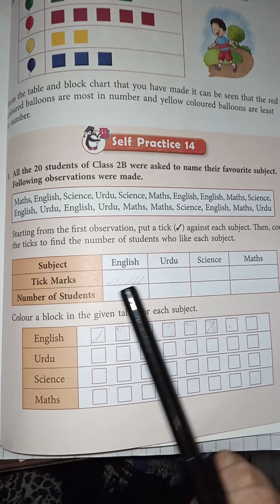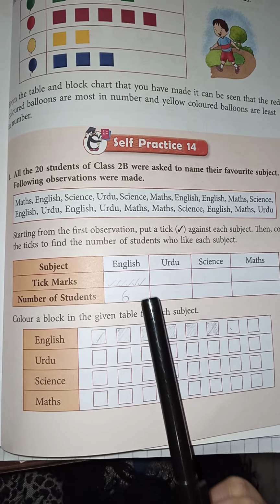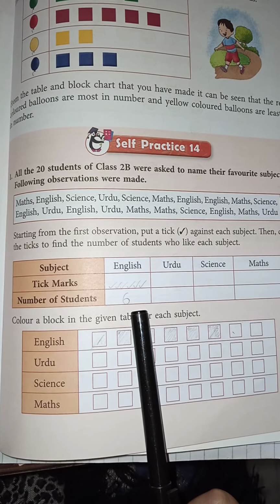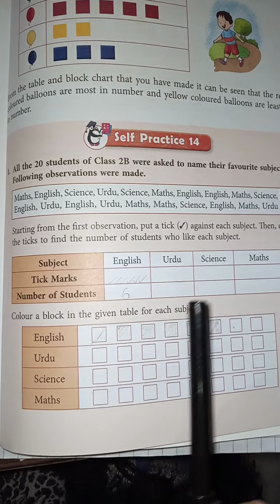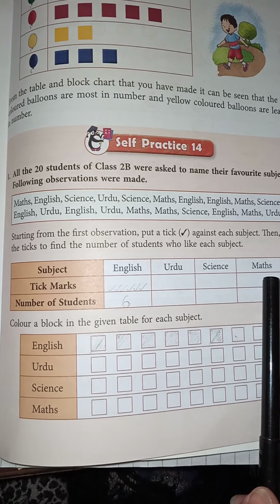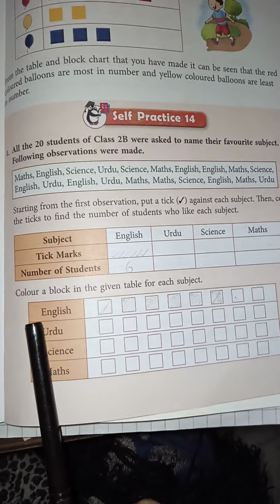So what we do is put 6 tick marks over here in this table, and the number of students is 6, so we write it here in numbers. And the same way you have to do it for Urdu, science and mathematics.